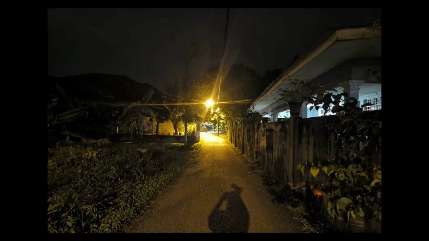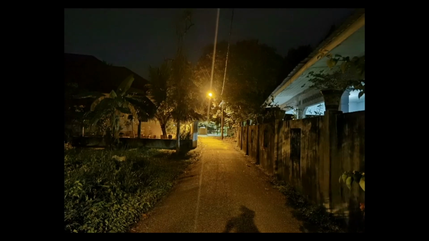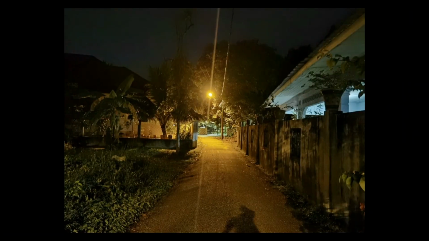So I feel like the rendition of the sky is better on the ultra wide shot compared to the Huawei's main sensor. But in terms of overall exposure, I like the way the Huawei exposed this image, giving us a better exposure and a more correct rendition of the light here.